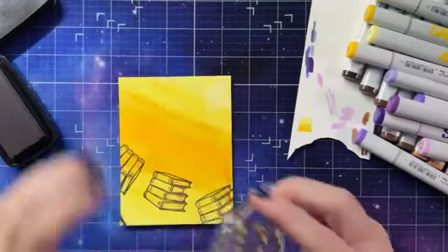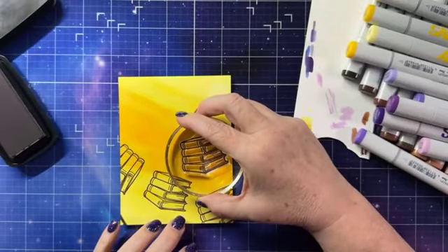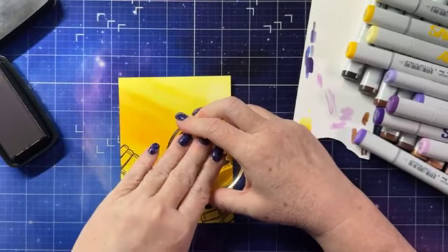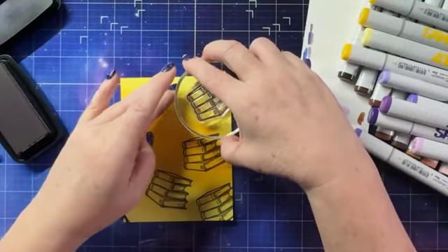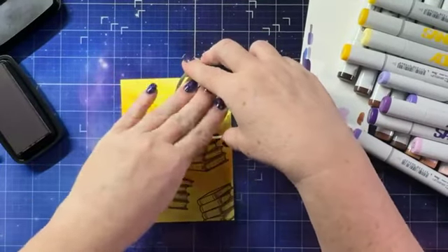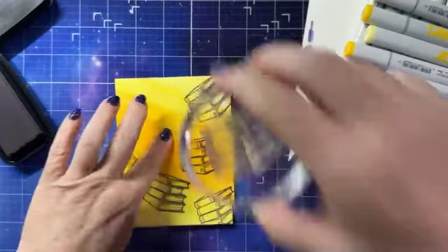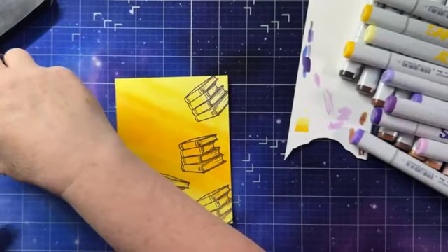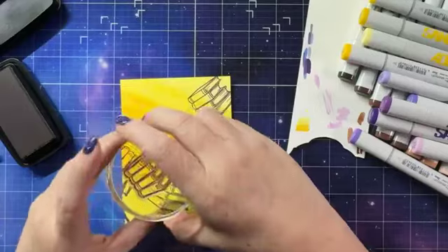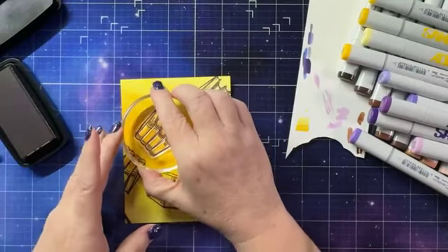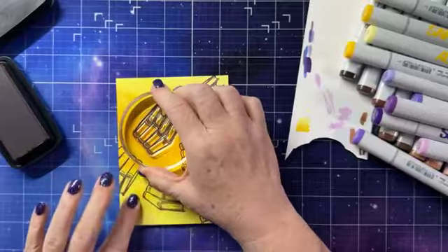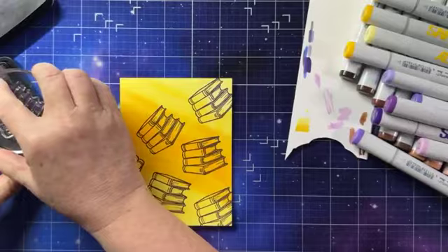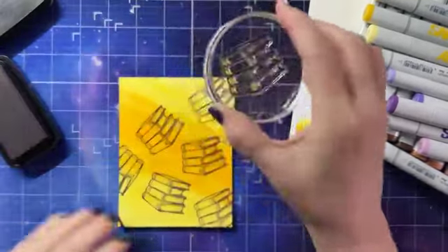There we go. All right, books over here. And here. Some on, some off, just randomly on there. Look at me stamping that without messing it up.